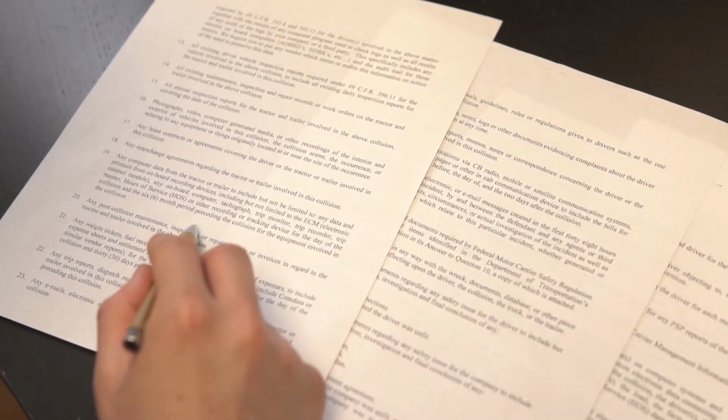It's a letter to the trucking company or to the bus company, to the owners and to the drivers, to preserve certain records, electronic data recordings from the truck, in addition to the driver's file, pre-employment file, medical testing, road testing, renewal, driver's logs, all information contained to determine the background of the driver and also the maintenance of the tractor and the trailer.